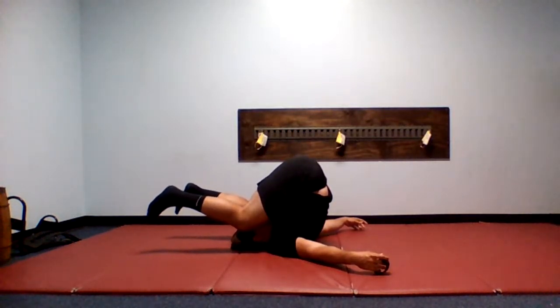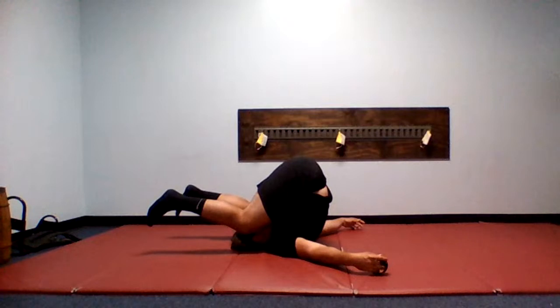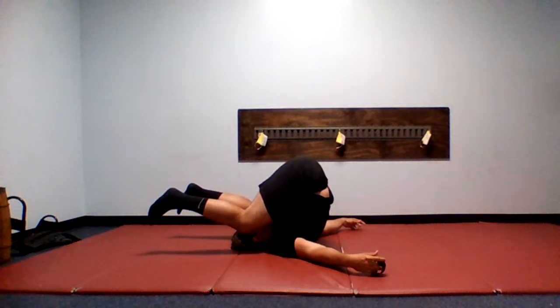You can also think as you get deeper, peeling one vertebrae at a time off the floor, or putting one vertebrae at a time back on the floor. So with my legs being the weight that's trying to flex my spine, I'm going to try to put the upper back onto the ground. And that's going to create more pull from each side.